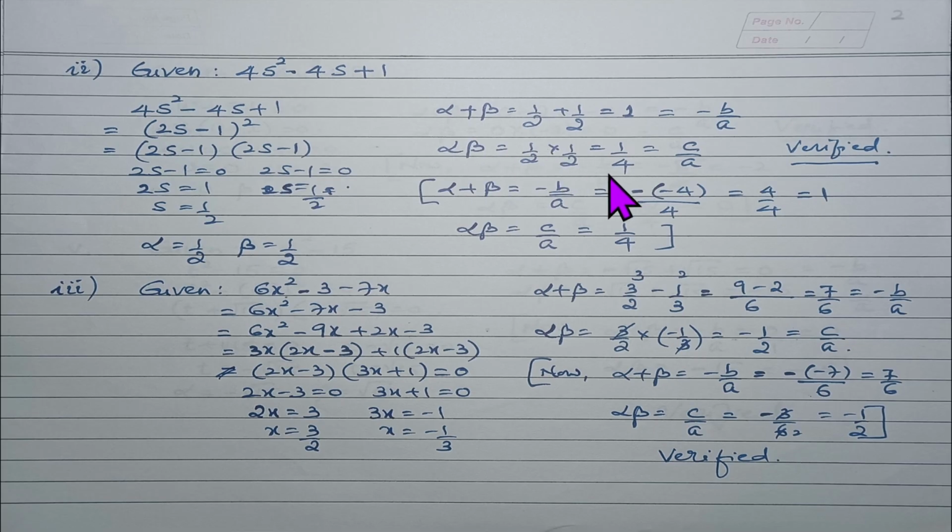Now let us take the ratios of the coefficients and the constant here. Alpha plus beta is equal to minus b by a. Minus b is minus of minus 4 here, and a is 4, so it will be 4 by 4, and that is 1. Alpha beta is equal to c by a, c is 1 and a is 4, so therefore it is 1 by 4. That means alpha plus beta is equal to 1, and that is correct, and alpha beta is equal to 1 by 4, and that is 1 by 4.